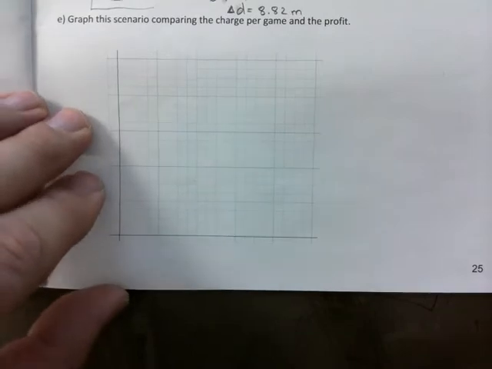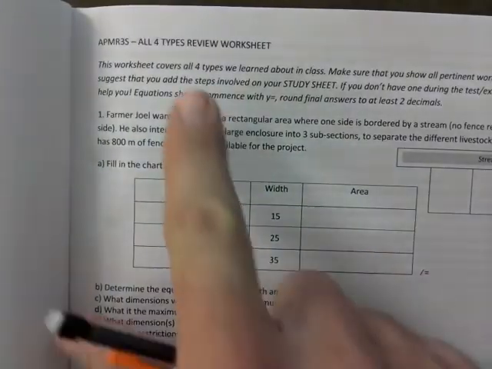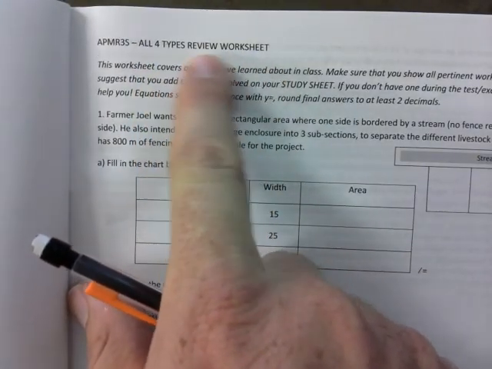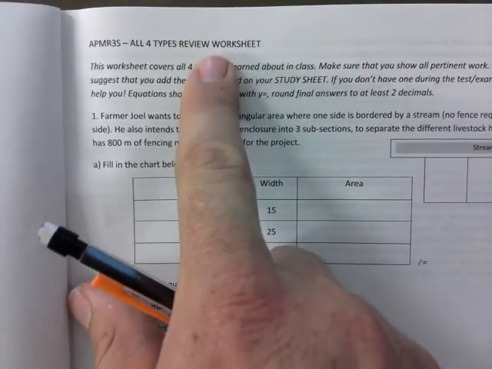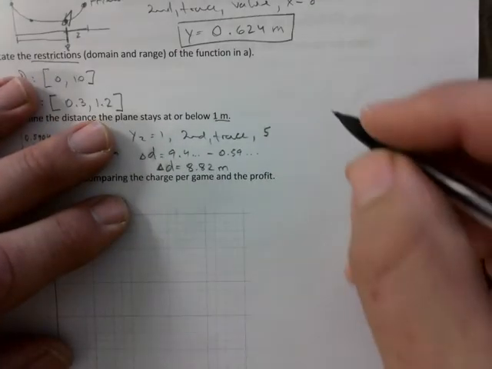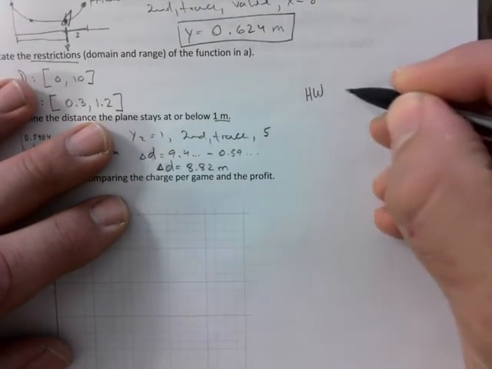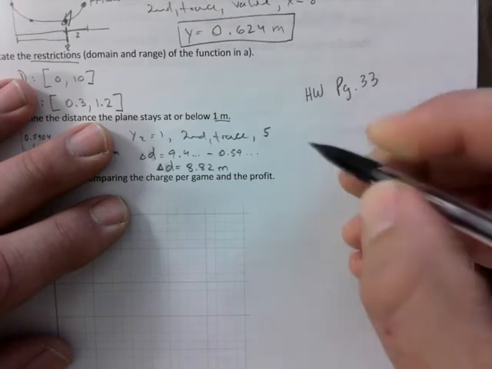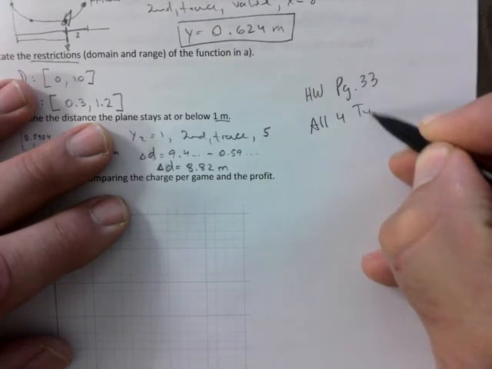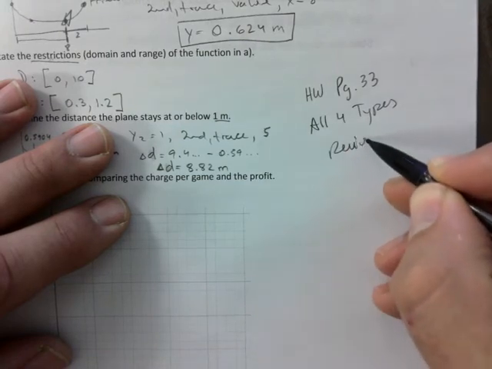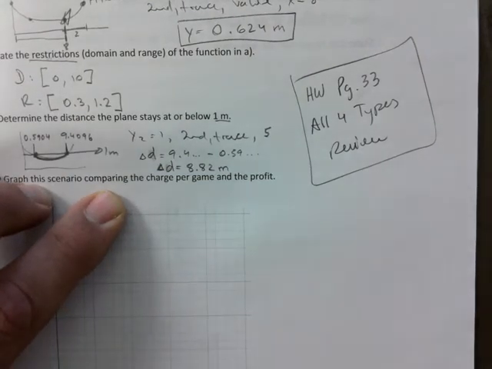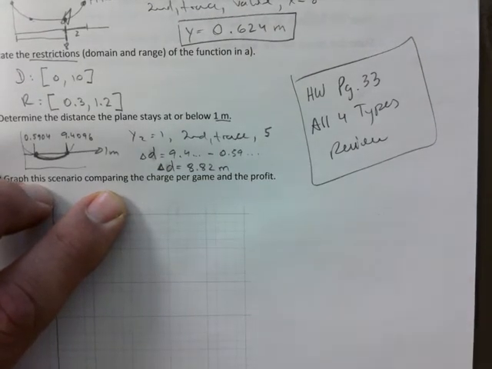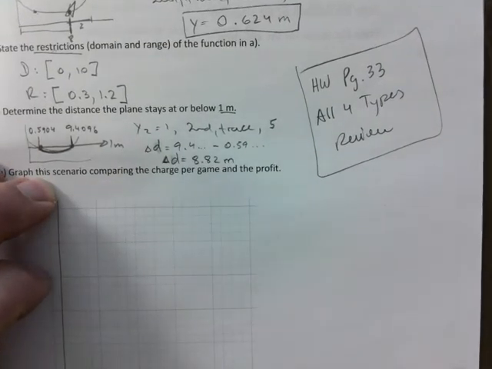So if you go with me real quick, I think it's page 33. If you go to page 33, it says all 4 types review worksheet. In case you missed it, here they are again, all 4 of them one more time. So I'll write it down here. Homework, page 33, all 4 types review. I'll post the answer key, and you'll be able to give it one last go.